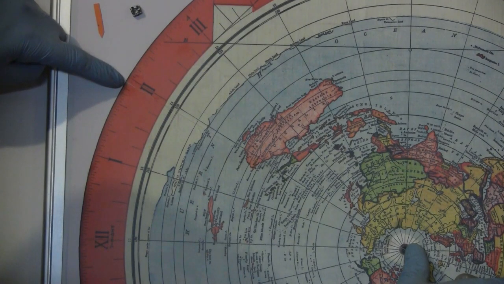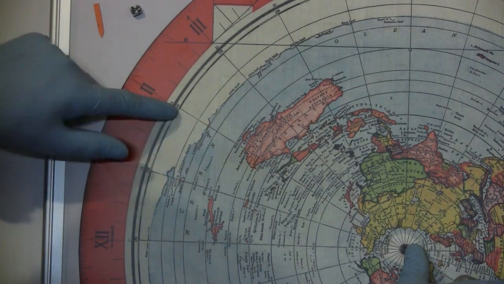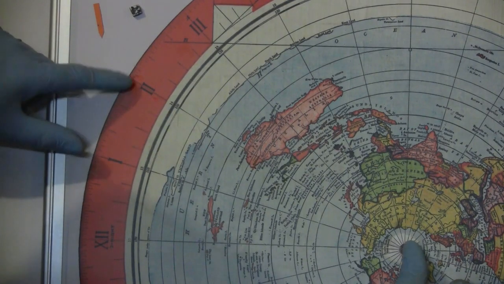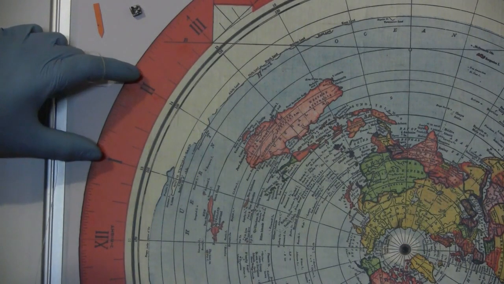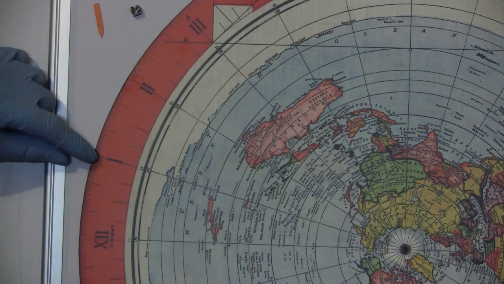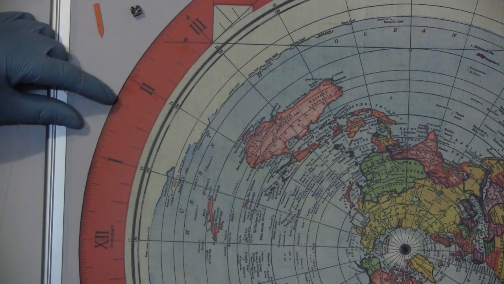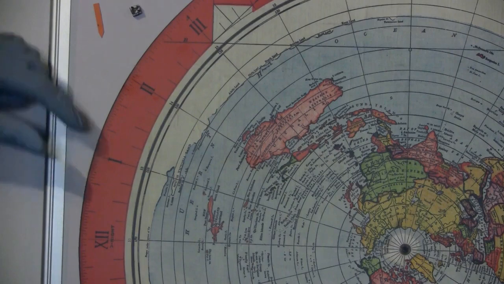So this one is 151. This is the 150 mark plus 1 degree. Each longitude line is separated by 15 degrees. So this is 5, 10, 15. And each one is 1, 1, 1 degree. So it's 1, 2, 3, 4, 5, and then 10, 15.